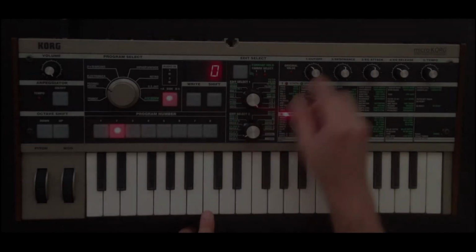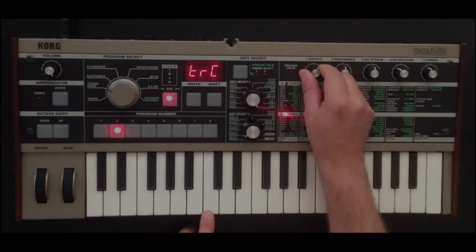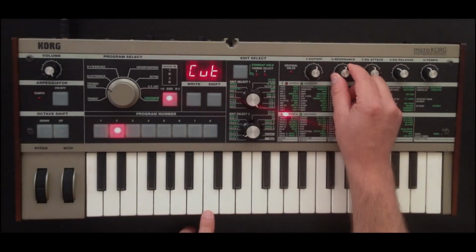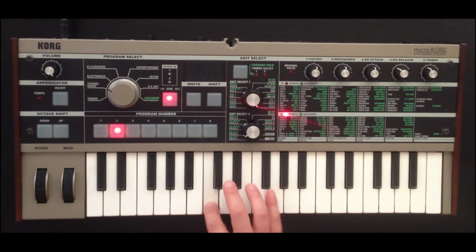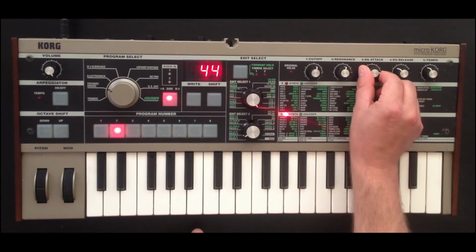Now I want my filter cutoff to be modulated by how hard I'm hitting the keys, and I will use velocity to do that. A bit more amount.